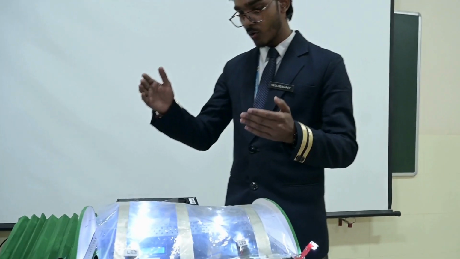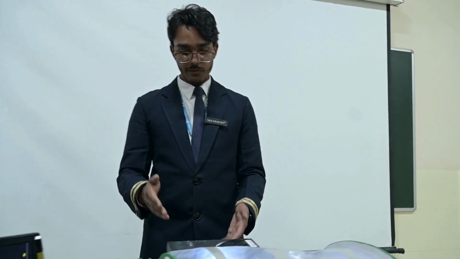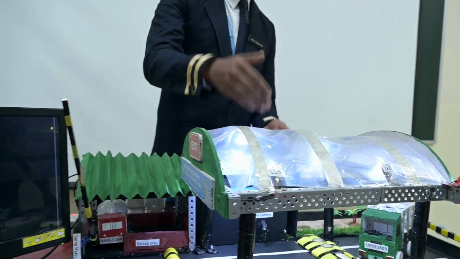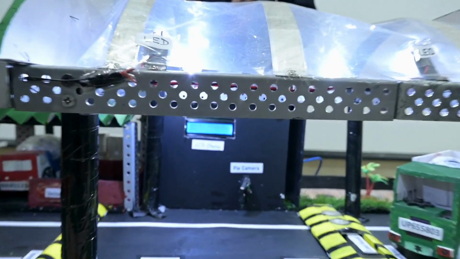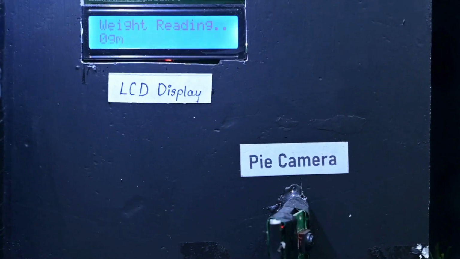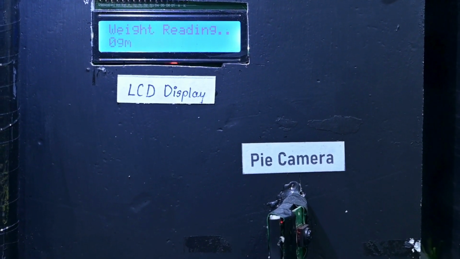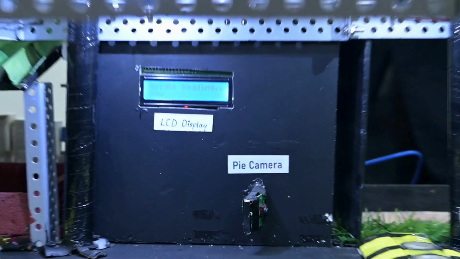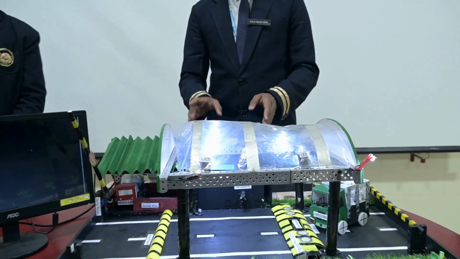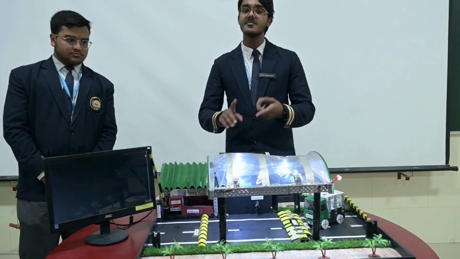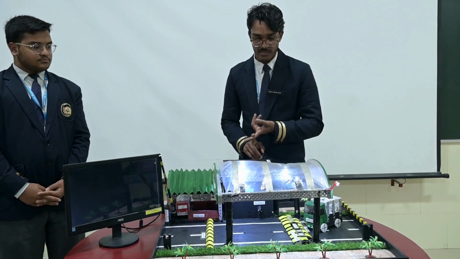Now, let's talk more about the system that we have here. We have used a Raspberry Pi 3 along with the Raspberry Pi camera because these are cost-effective equivalents to the actual cameras that we use in toll plazas. The Raspberry Pi 3 is a single board computer which is an IoT level enthusiast computer. It is power efficient and performance efficient as well.